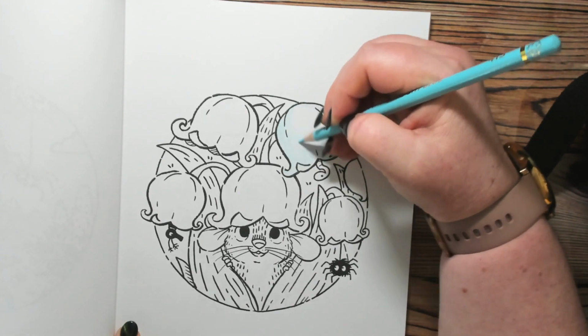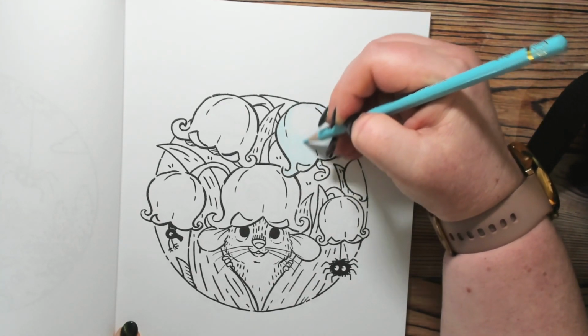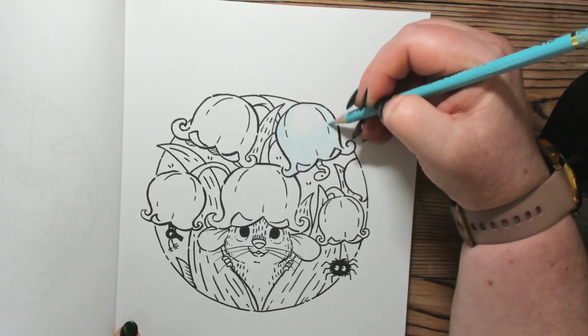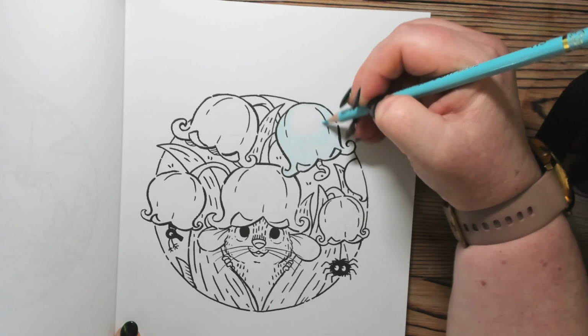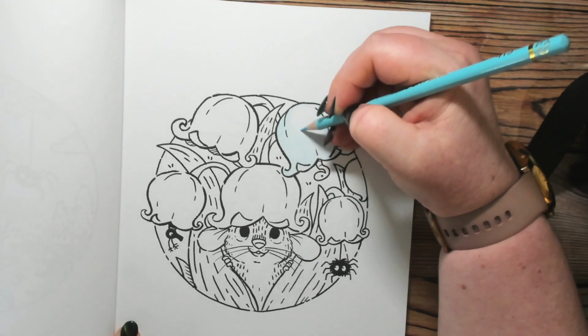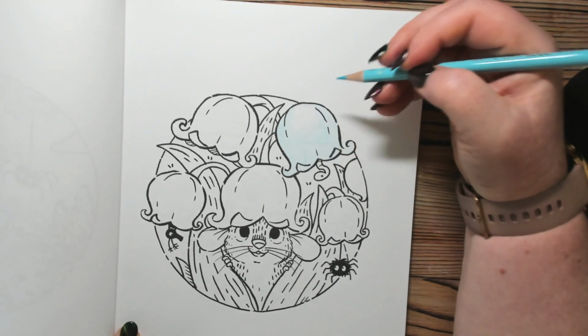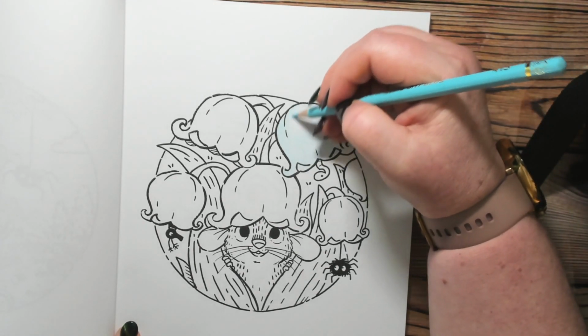Right now I'm just doing a scrubbing motion in medium-sized circles, just filling in as much of the bluebell as possible. Well, as quickly as possible. I'm going to fill in the whole thing, but I'm trying to do it as quickly as possible. That's the words I want.